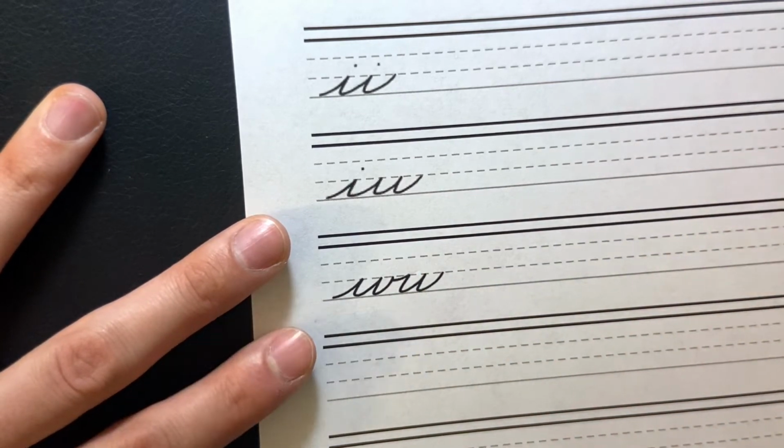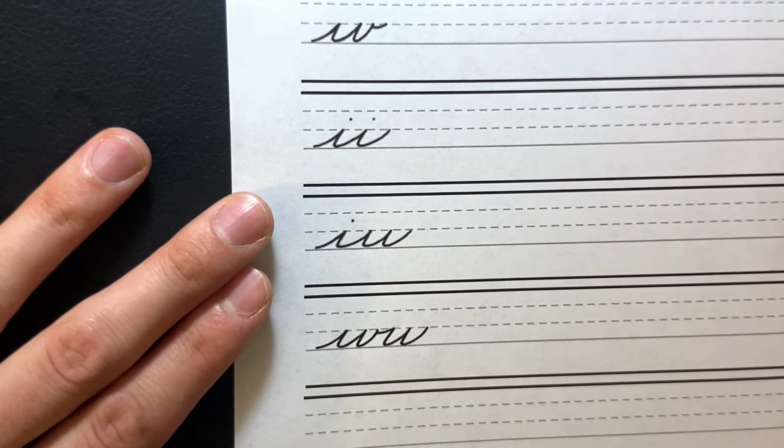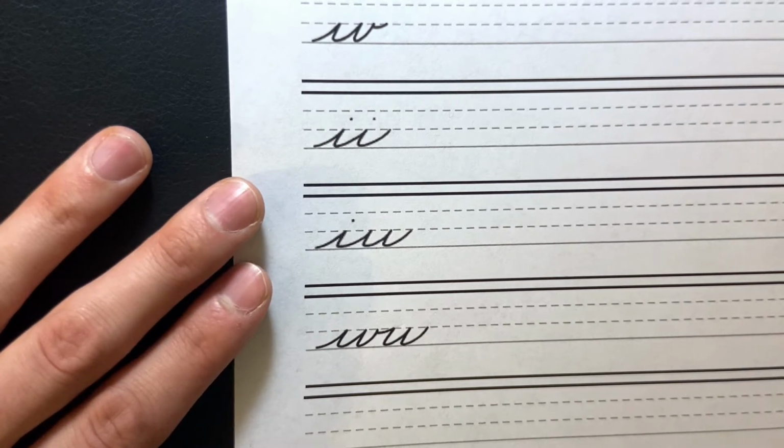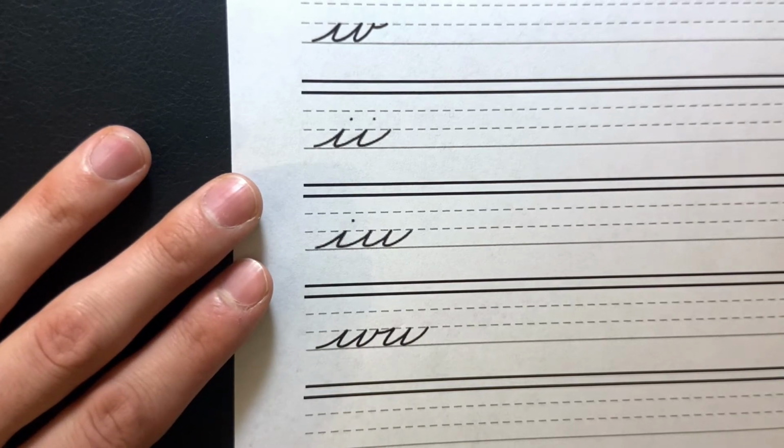All right, so that's why it's important for you to have these worksheets. If you don't have them, go to consistentcursive.com, download the worksheets, print them out if you can. If you can't print them out, that's okay. Just have them with you on your computer, on your phone, so you can reference them and just have them with you when you practice. All right. So that's the flow.